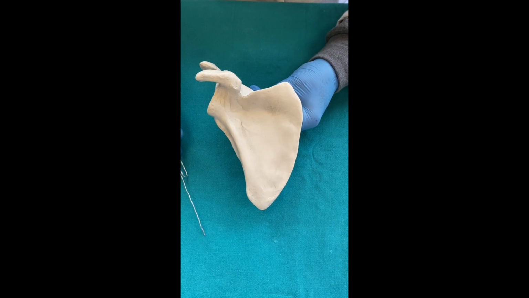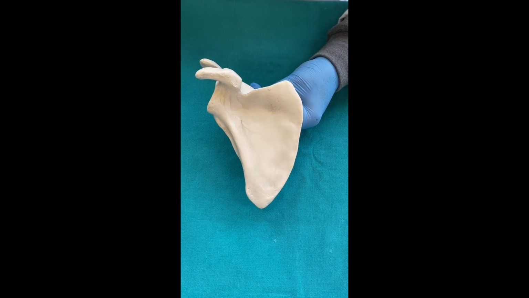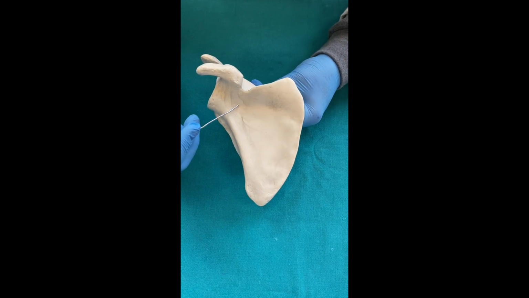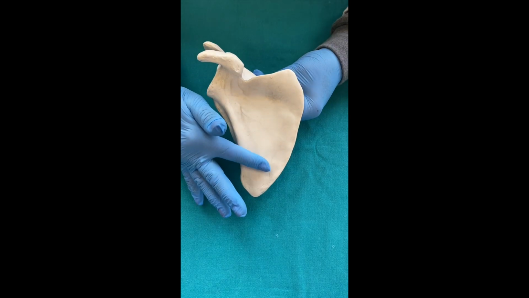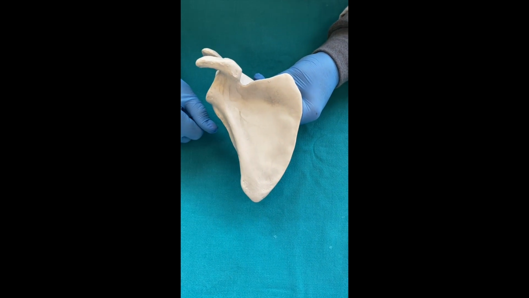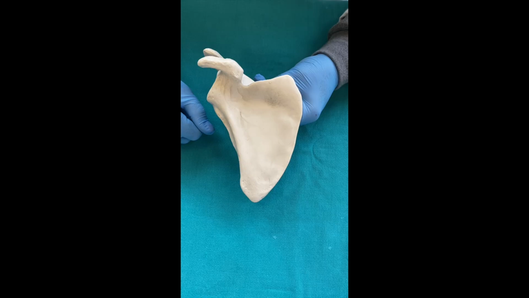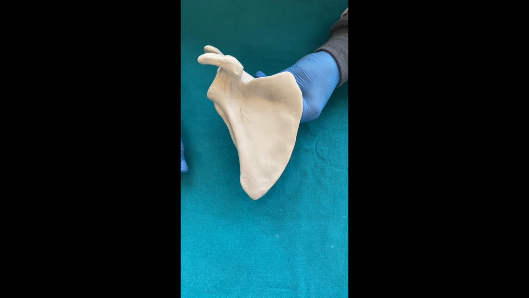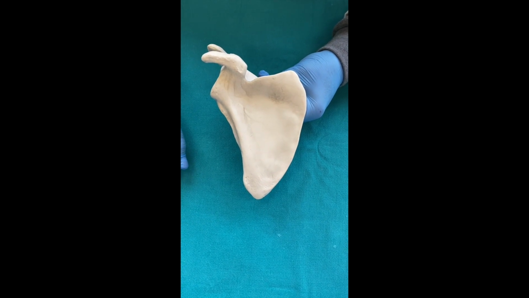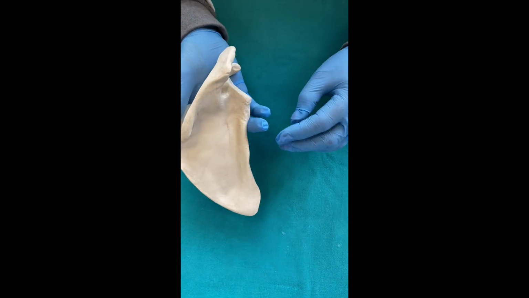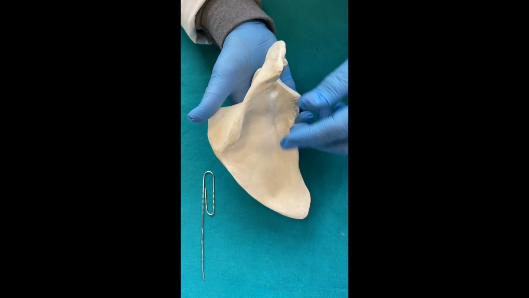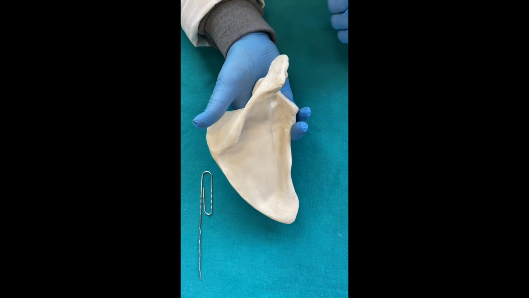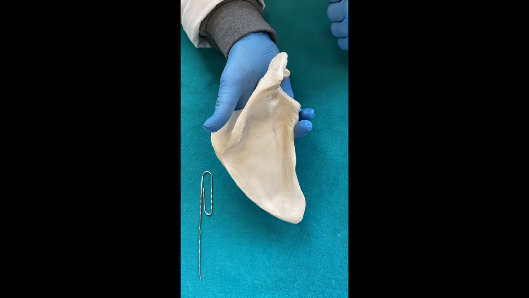To orientate the scapula, we use the fact that here on the costal surface or anterior surface of the scapula, we can see the shallow fossa that is called the subscapular fossa. This surface is called the costal surface because it faces the ribs. Then here on the posterior surface of the scapula, we can see the scapular spine. So here is the scapular spine, as we said.